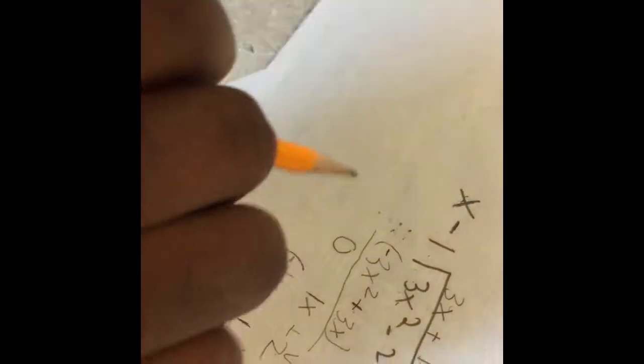When you did the 3x, what did you set up here? Show us what you did. When I got 3x, I put it down here. But how did you get that? You did 3x times x, which gives you 3x squared. And then 3x times negative 1 gave me negative 3x. But I only made a positive so I could remember.